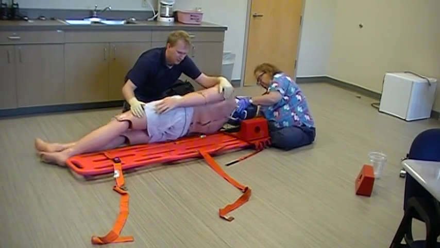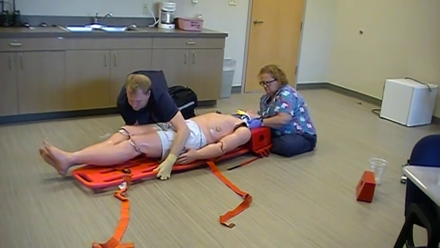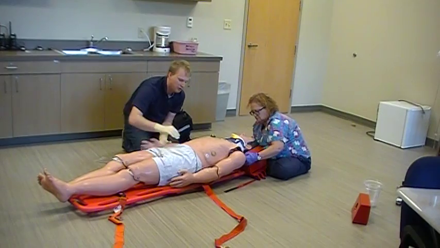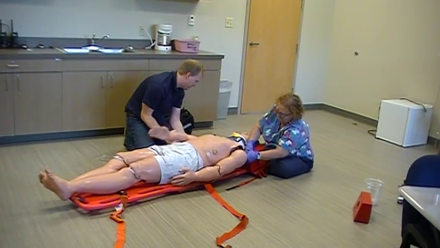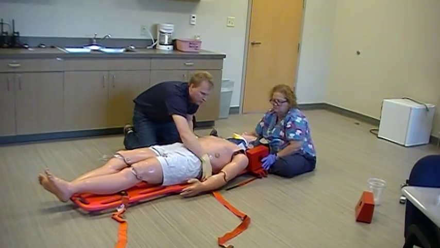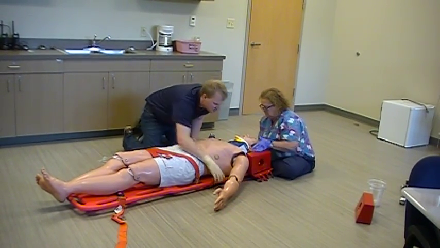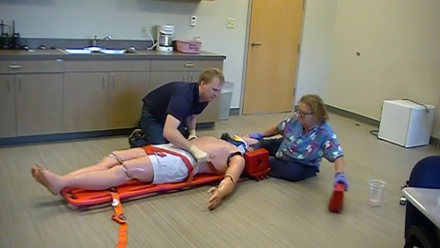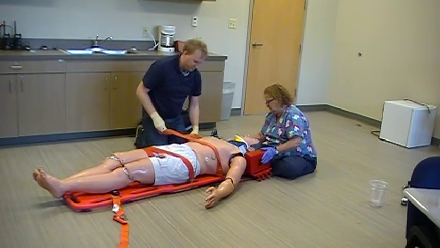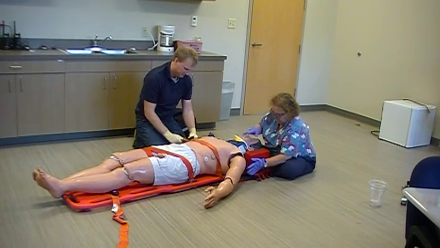And then we're going to set him on the spine board. Make sure he's on there right. We always check a pulse every time we put him on the spine board. We always attach the torso and the waist first in case they fall off the spine board.